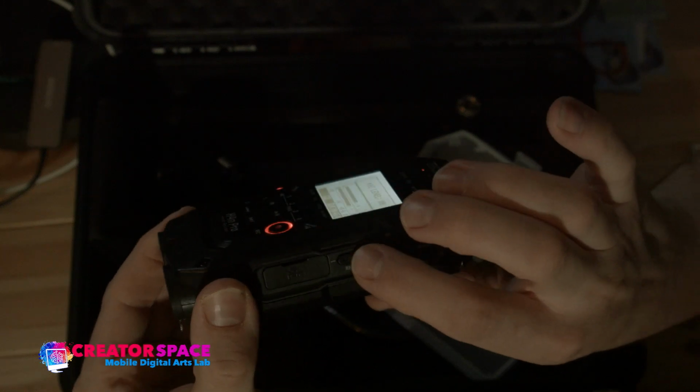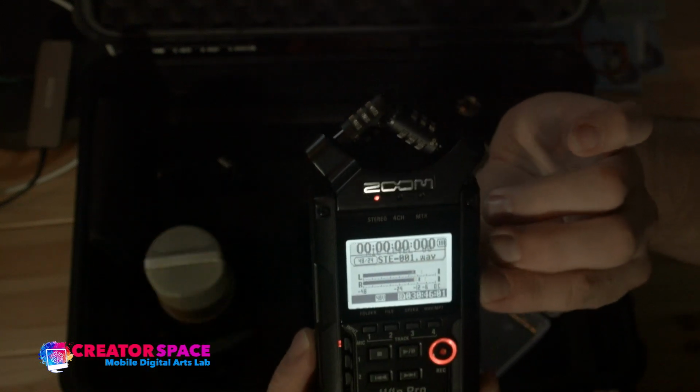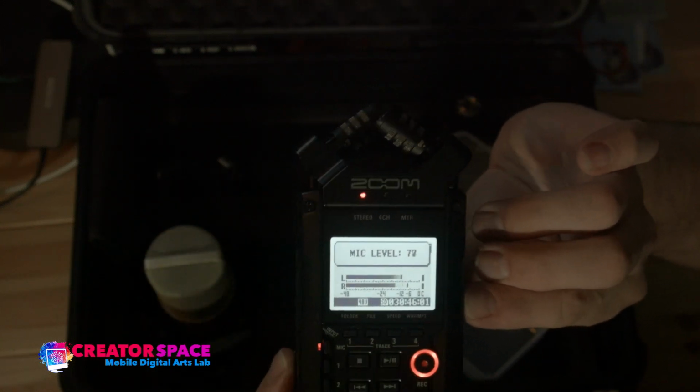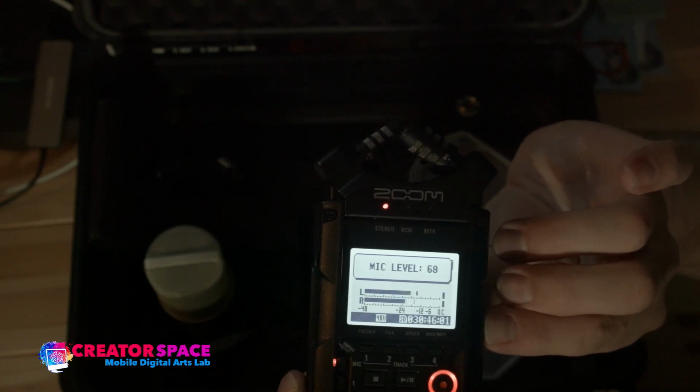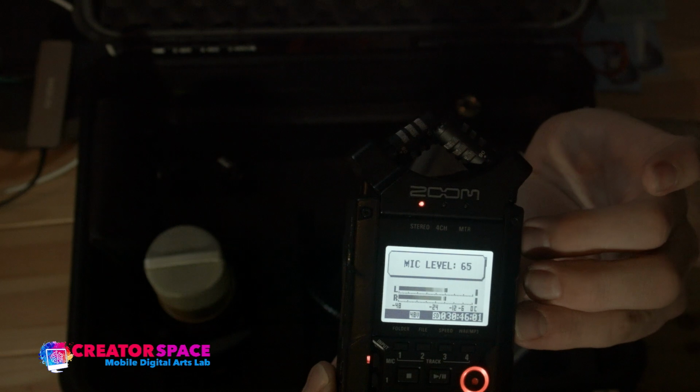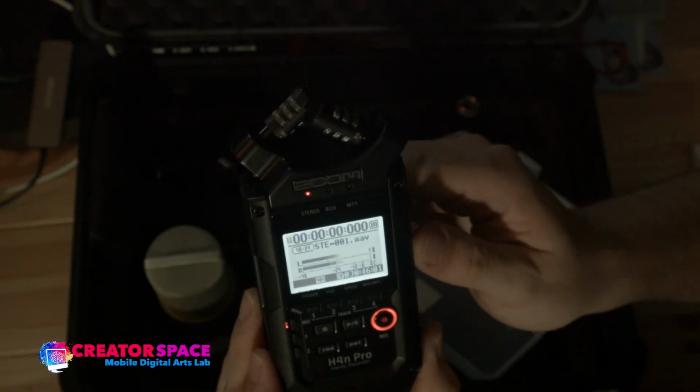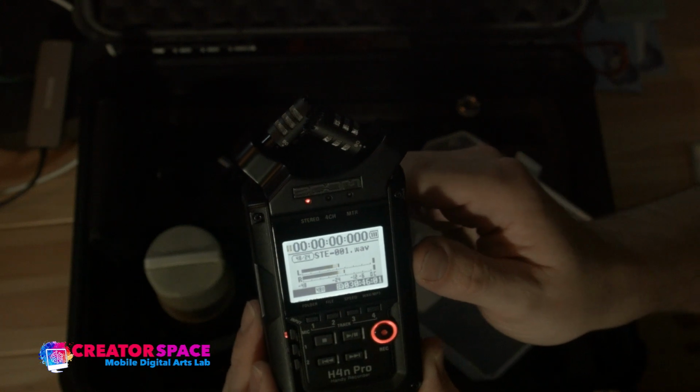So now I can adjust my mic level, and you'll see here by pressing up or down, the numbers are going down from 80. I can go down to, let's say I go down to 65, and check, check, check, check, right? And then I just look at the levels. Okay, that looks good, and I got a pretty decent level.